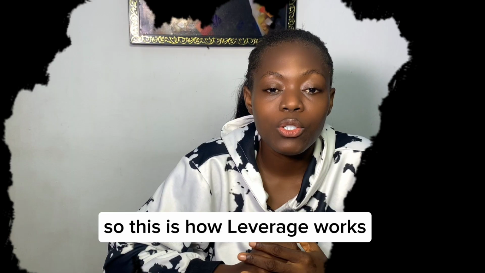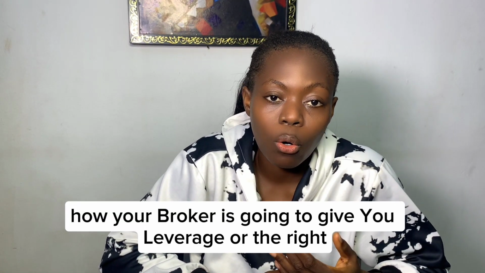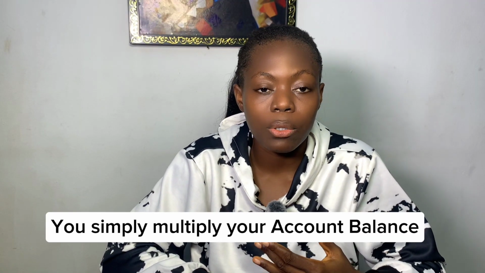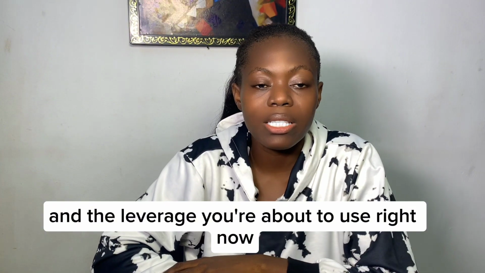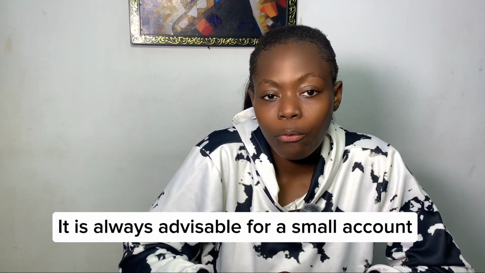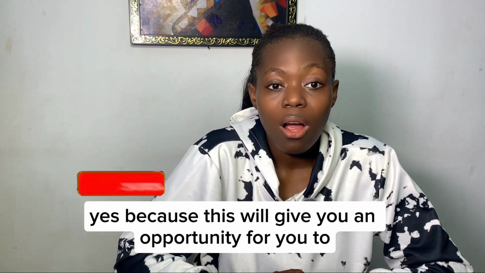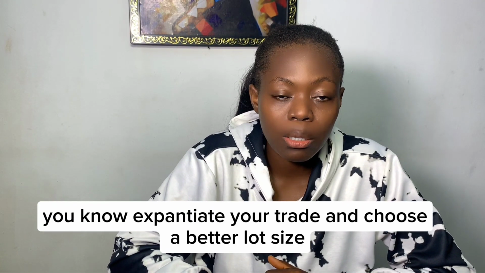So this is how leverage will work. For you to be able to understand how the broker is going to give you leverage, or the right leverage to choose based on your account balance, you simply multiply your account balance and the leverage you're about to use, right? Now, it is always advisable for a small account to choose a higher leverage. Yes, because this will give you an opportunity to expand your trade and choose a better lot size.